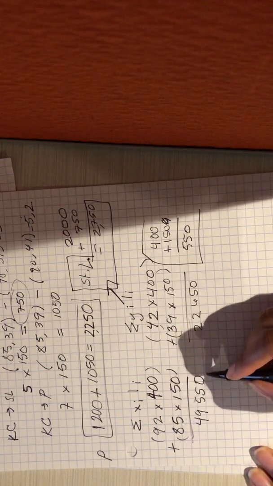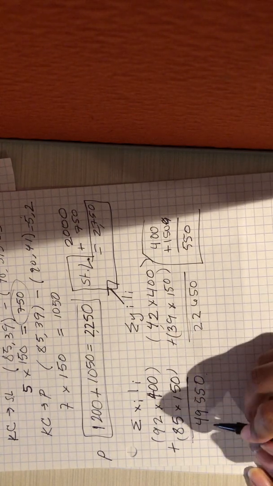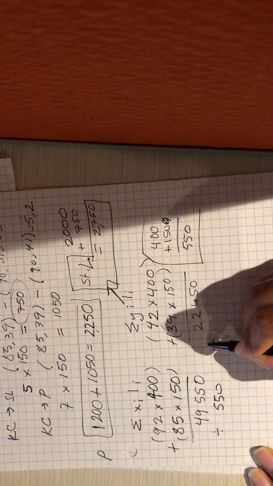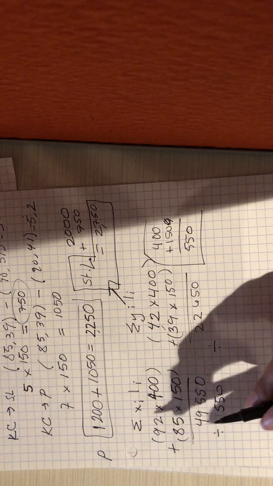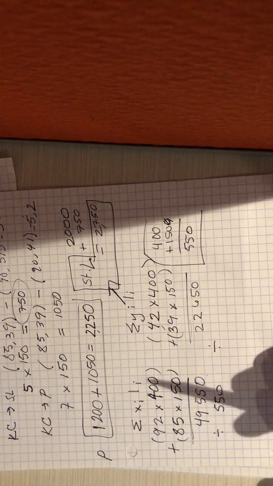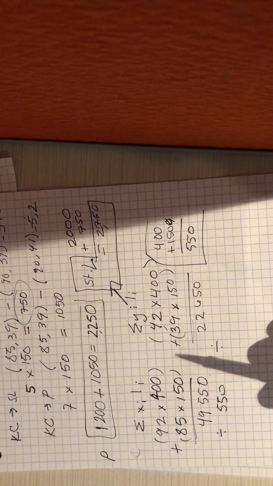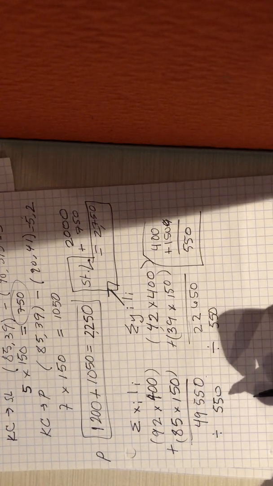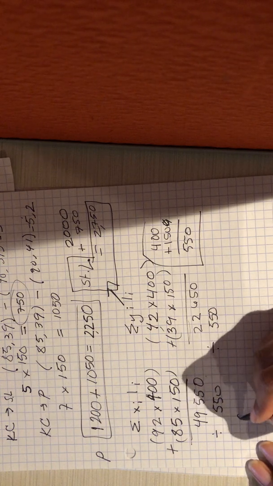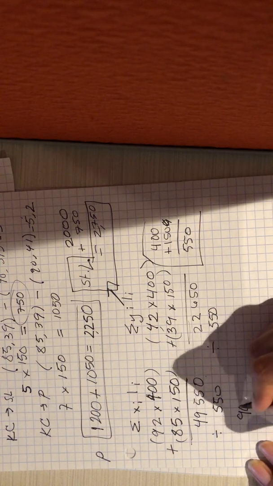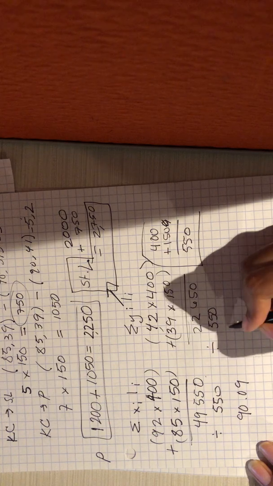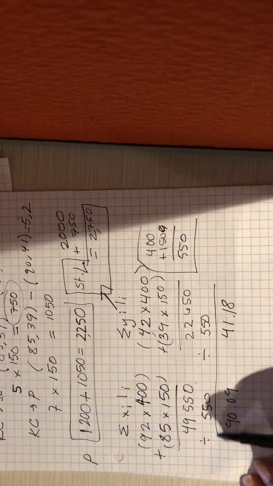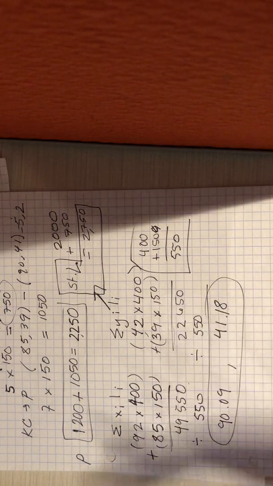So we will take the 49,550 and divide it by 550, and then take our 22,650 and divide that also by the sum of both weights, and then here we will get an x coordinate of 90.09 and a y coordinate of 41.18, and this is, my friends, the center of gravity.